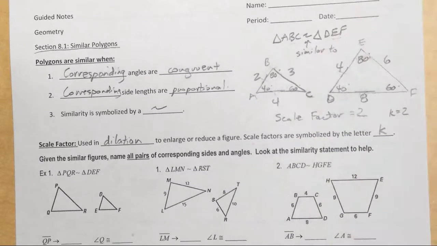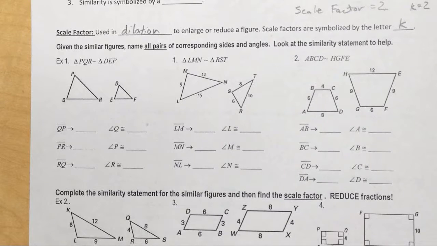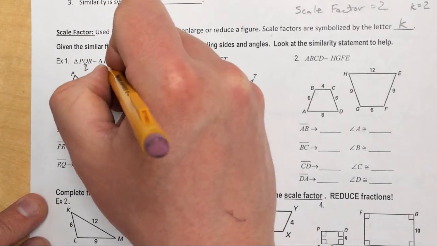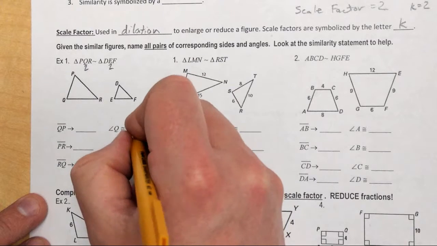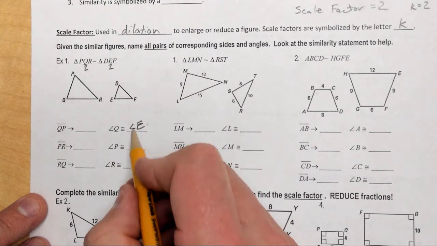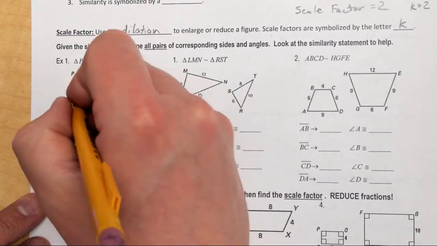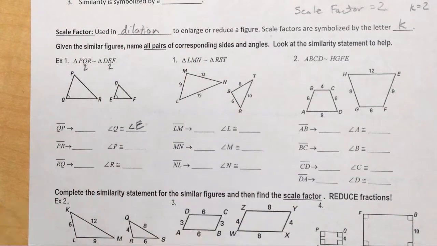I'm going to do some examples here. Given the similar figures, name all pairs of corresponding sides and angles. Look at the similarity statement to help. I've already given a little clue on this one, but I'll continue working on it. I'm going to look at the angles first, because they're a little bit easier for me to look at. Since the Q comes second and E comes second, these two angles correspond to each other. So angle Q is congruent to angle E, and we know they would be equal to each other.